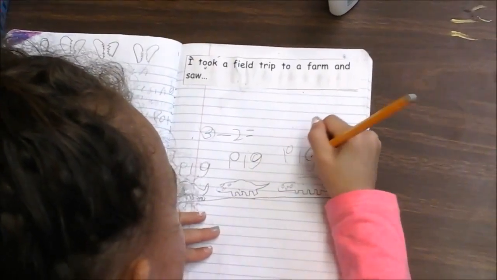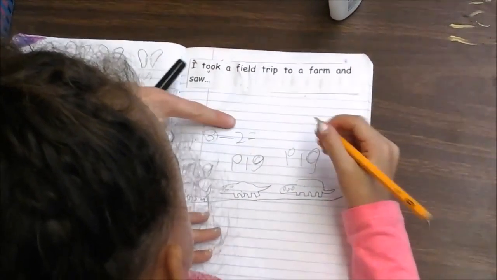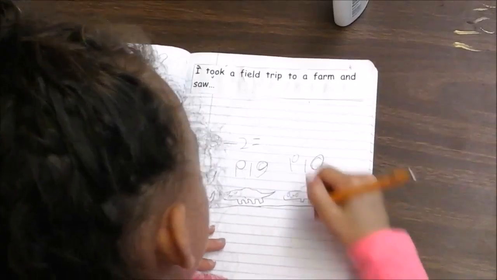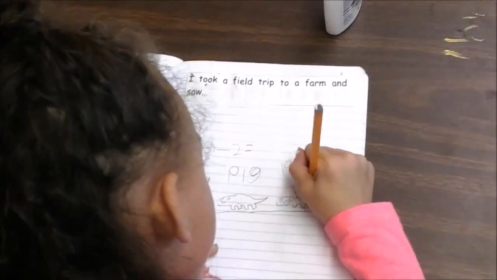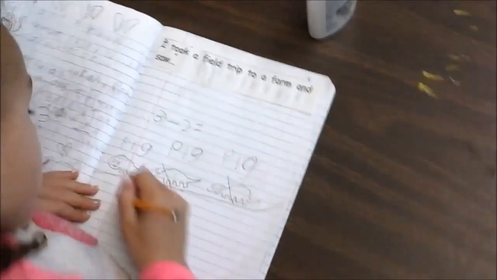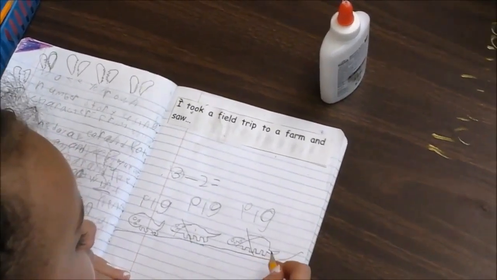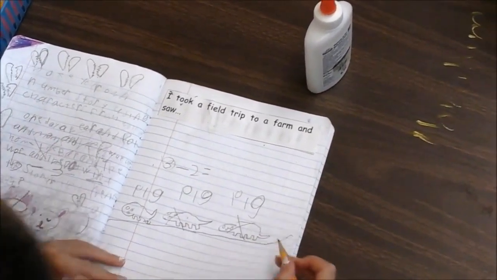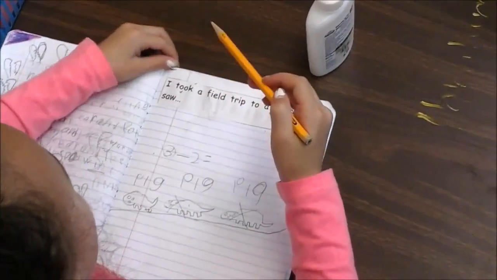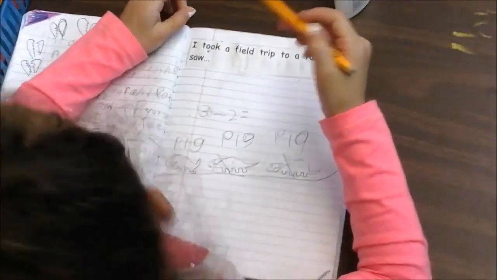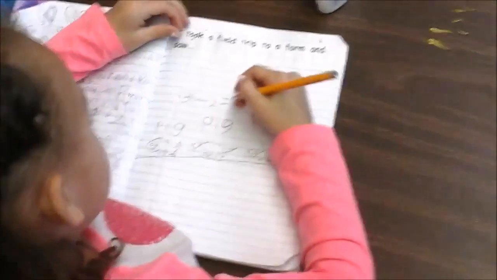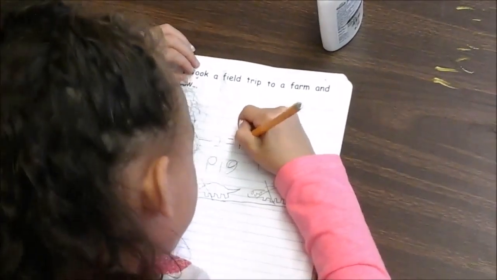Okay, so pig and pig and pig, and you've got 3, take away 2 equals, and there are your 3 pigs. So what's going to happen? What happened to those other 2 pigs? What's your story? They died, a couple of them. Okay. All right, what's your answer? That's sad though. One.